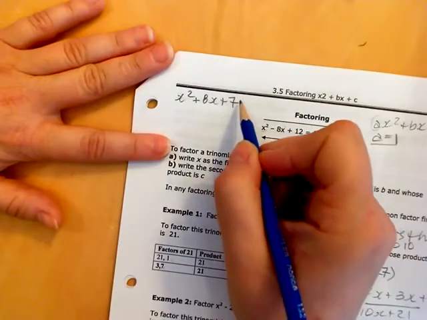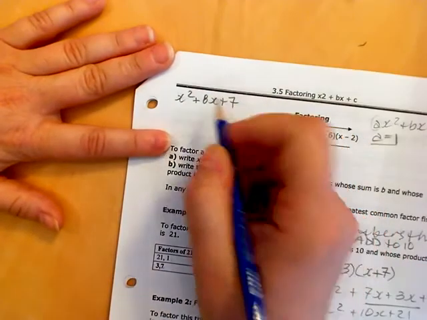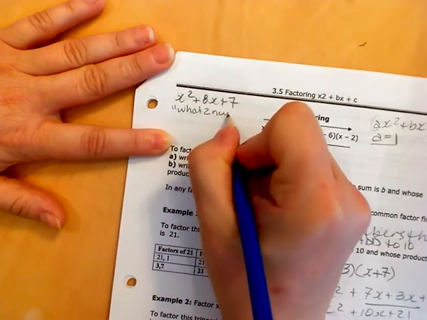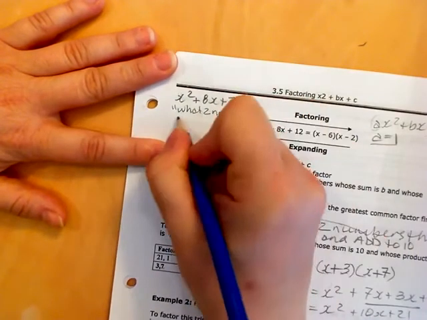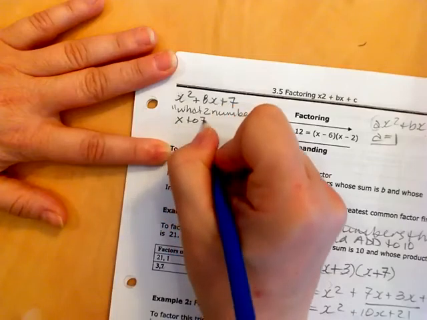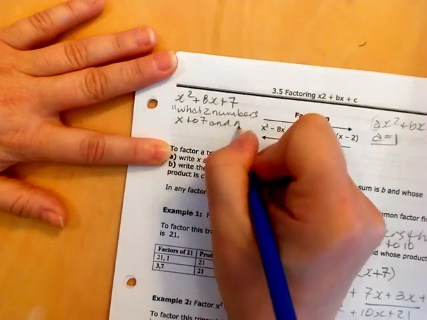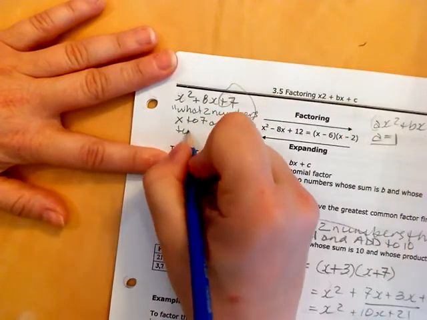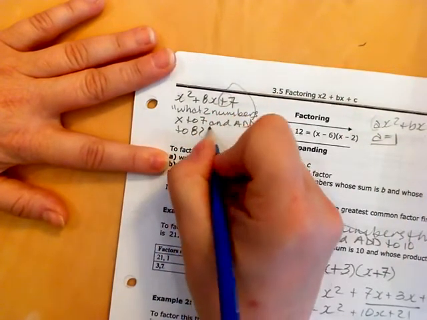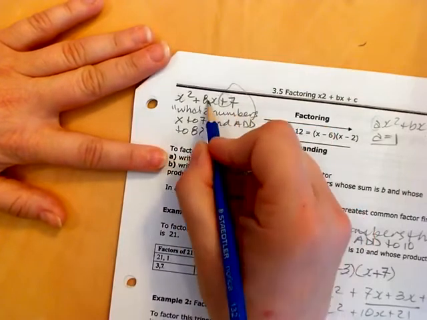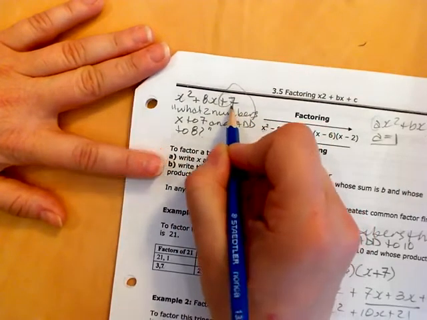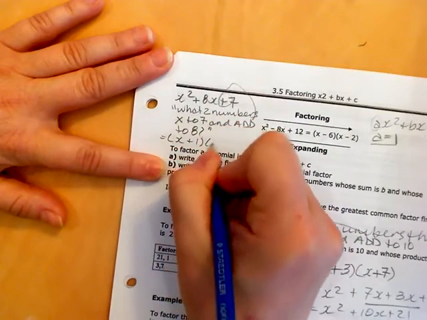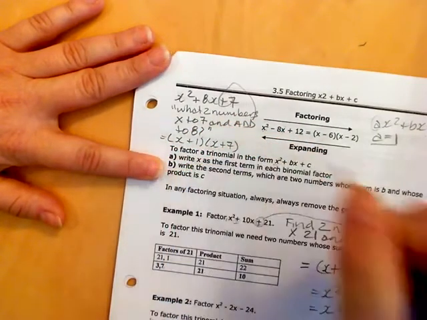This says, in English, what two numbers multiply to 7 and add, because of that sign, add to 8. Well, of course, we know 7 plus 1 add to 8, and 7 times 1 multiply to 7, so the answer would be x plus 1 and x plus 7.